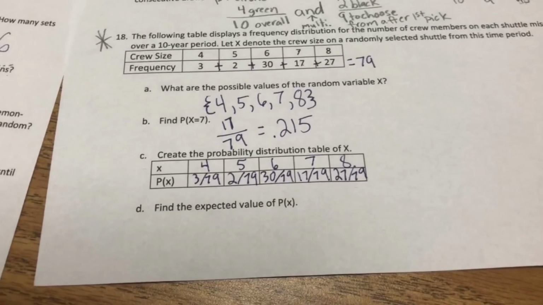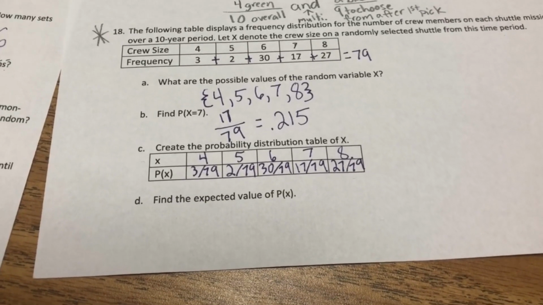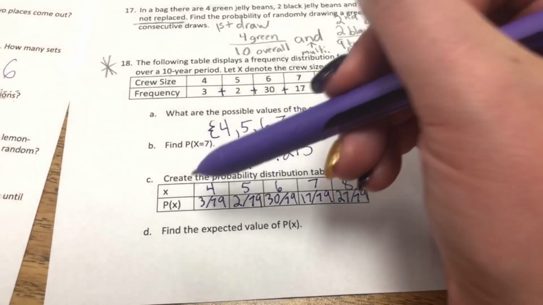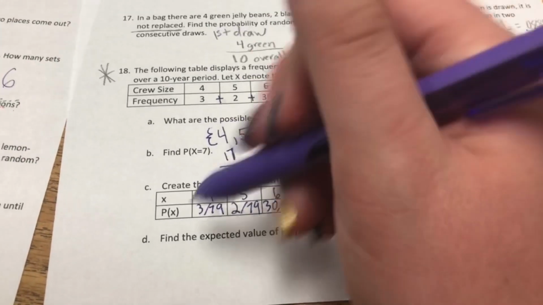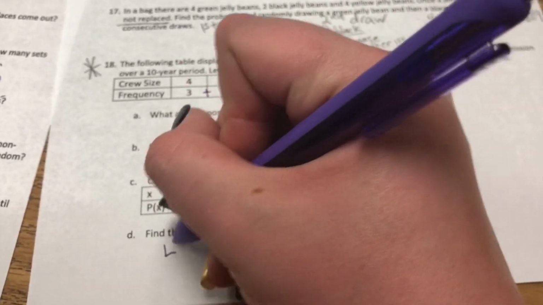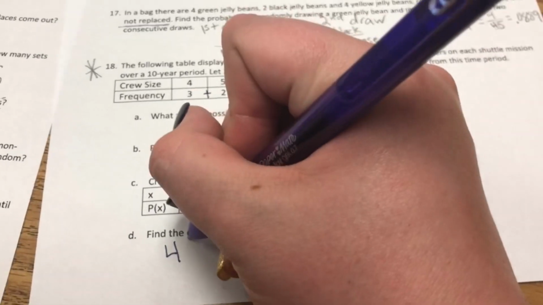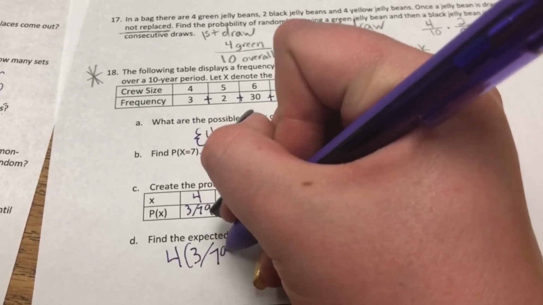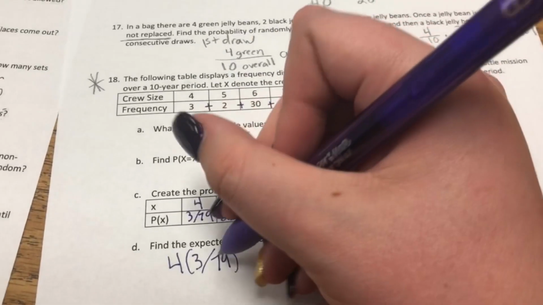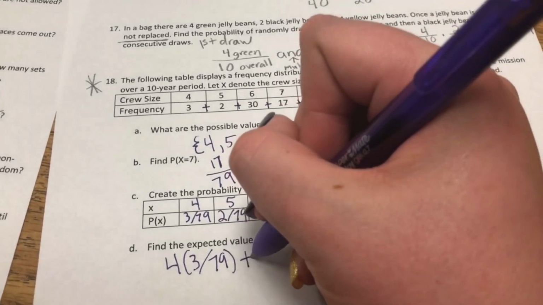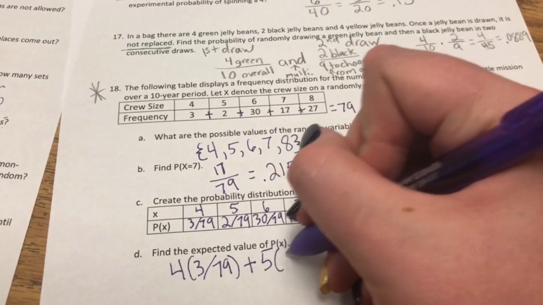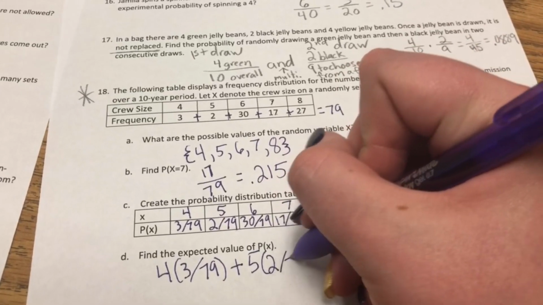Then we're told to find the expected value of x. So how we set this up is what can happen times the probability of it happening. That 4 could happen, or 5 could happen, and we're going to multiply it by the probability of it actually happening.